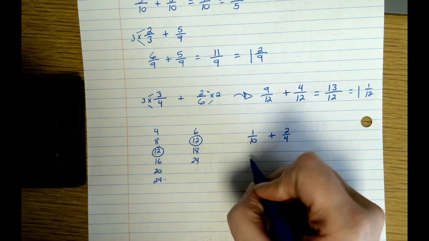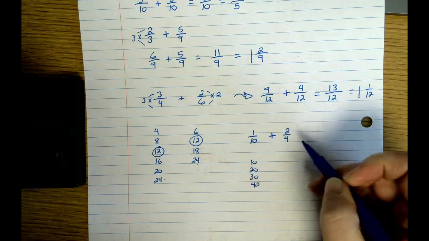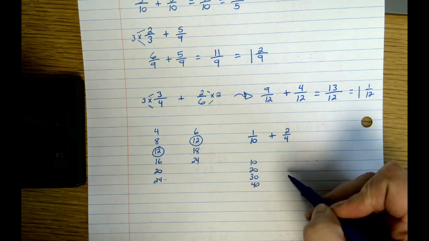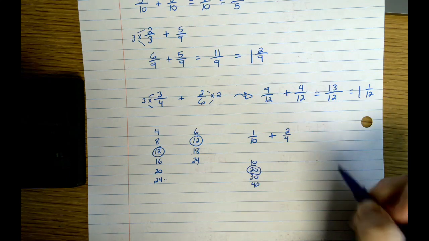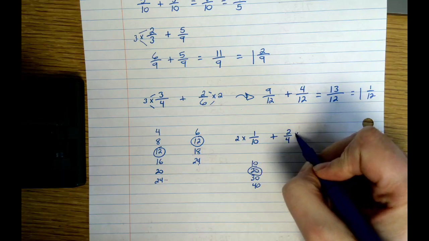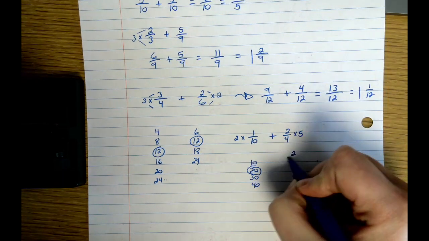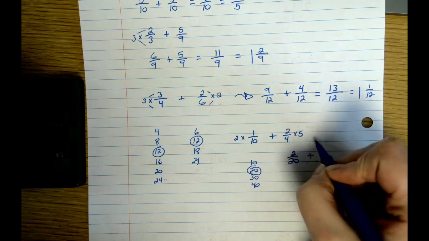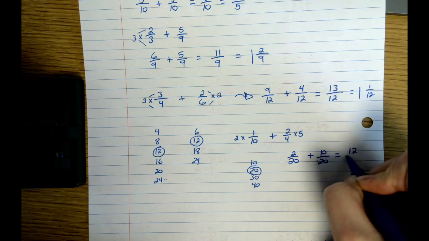But if I think about my multiples, 10, 20, 30, 40, and then I think about my multiples of 4, you should recognize that they can both make 20. So on this side, if I multiply by 2, this side I would have to multiply by 5. Okay, so I would get 2/20 plus 10/20 equals 12/20.